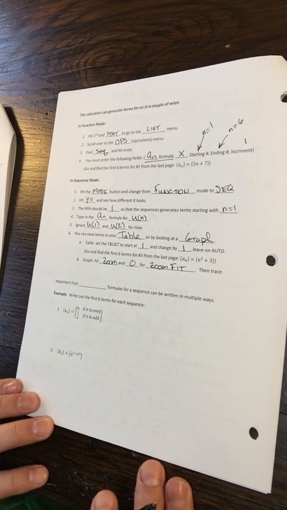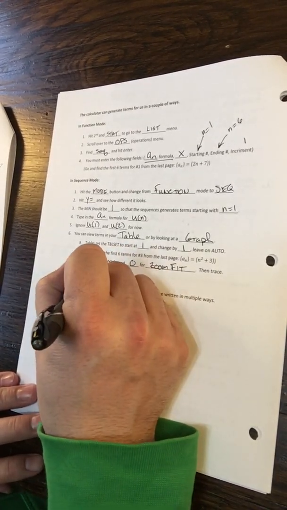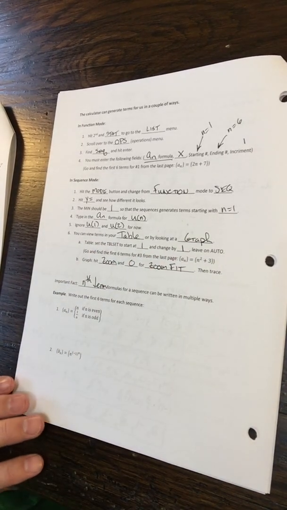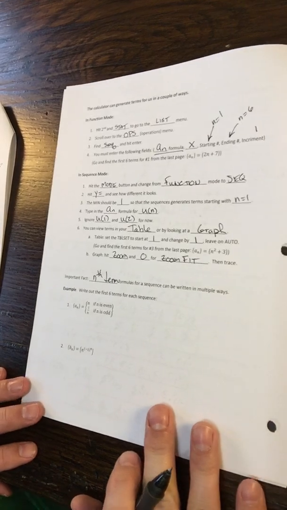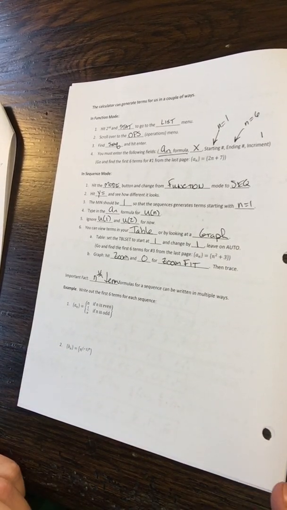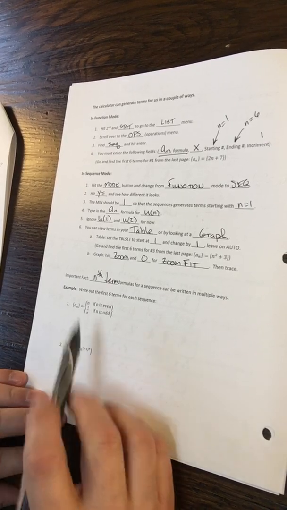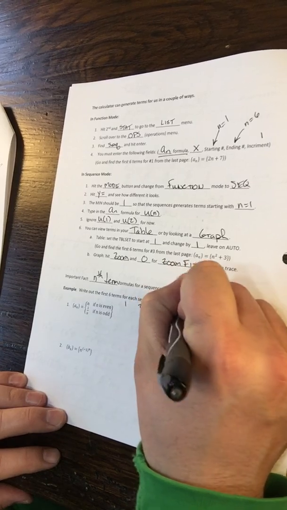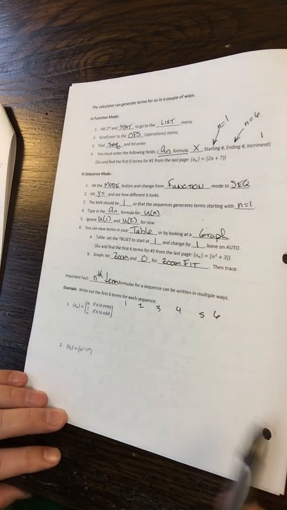All right. Important fact, the nth term formula can be written in multiple ways. It doesn't have to be written in the same way. You can generate the exact same sequence by rewriting things. Ready? Here we go. First 6 terms. So I'm going to go 1, 2, 3, 4, 5, and 6. I'm going to put out my first 6 terms.